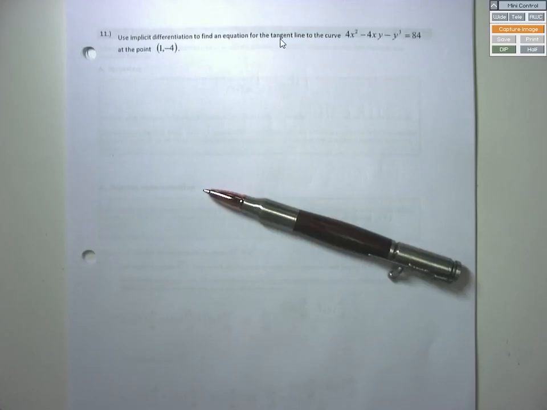But before I did that, there was one problem in section 2.6 I wanted to do. So here it is. This one says use implicit differentiation to find the equation of the tangent line to the curve 4x squared minus 4xy minus y cubed equals 84 at the point (1, -4). All right.